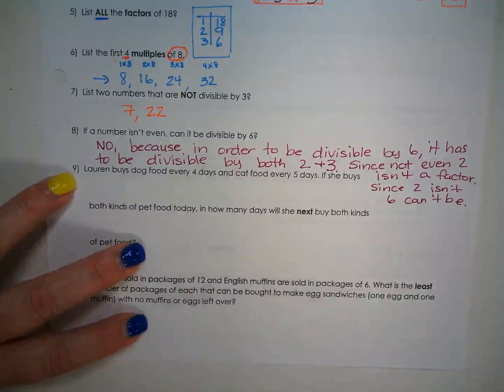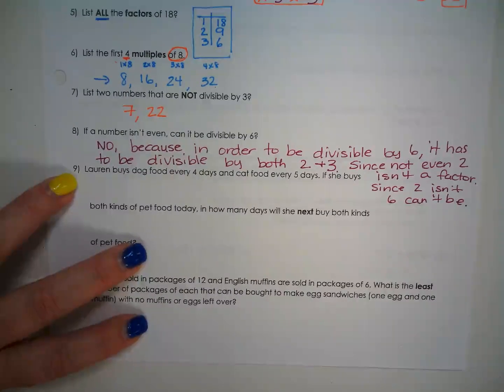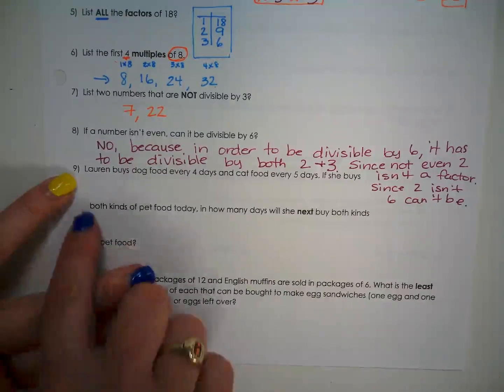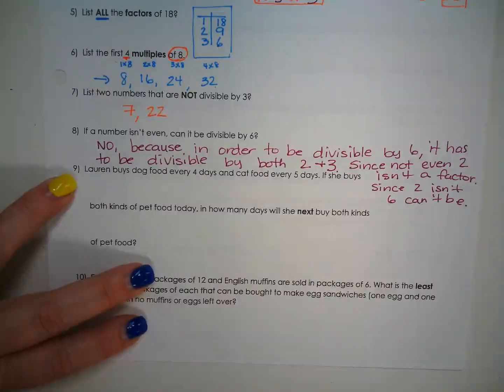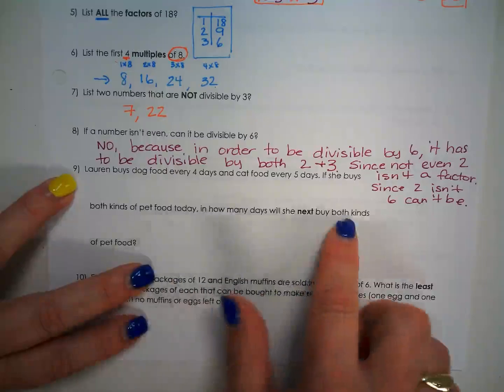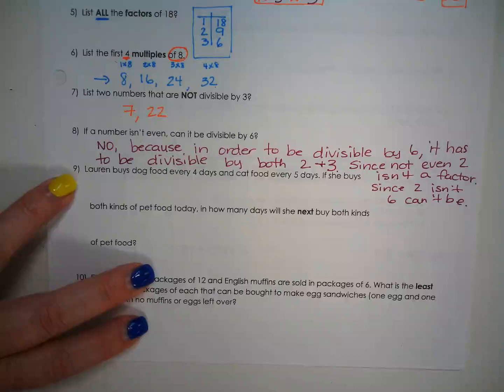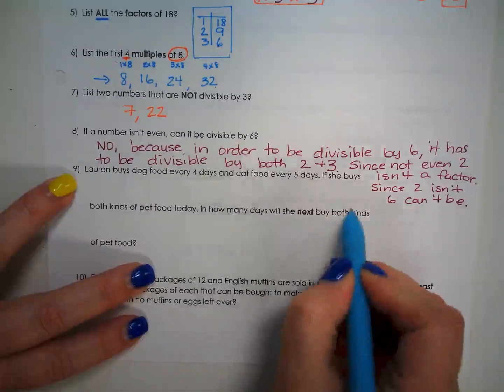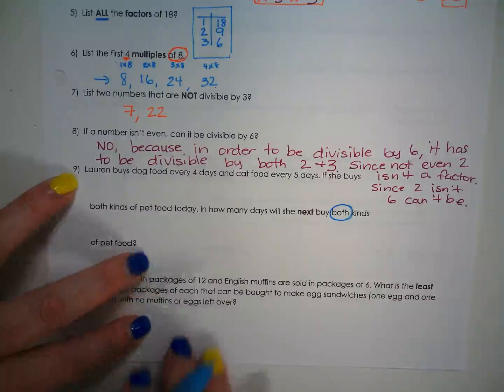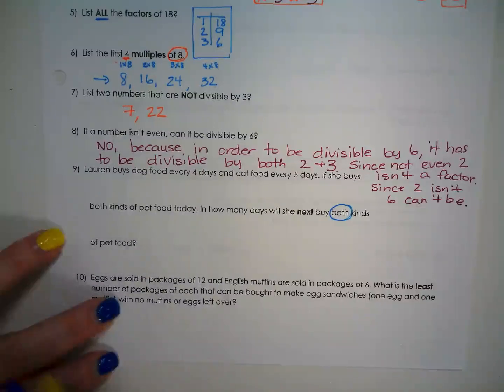Okay. Lauren buys dog food every 4 days and cat food every 5 days. If she buys both kinds of pet food today, I apologize for the typo here, in how many days will she next buy both kinds of pet food? So the key word here is next and both. Both is a big deal because we're looking for a time when they both overlap.